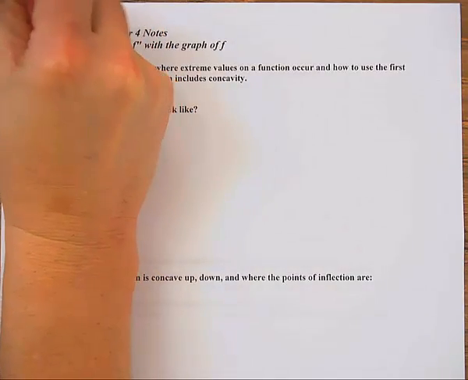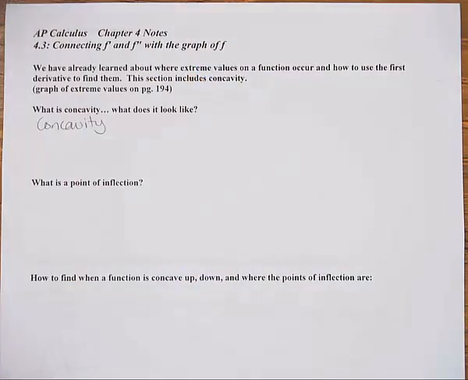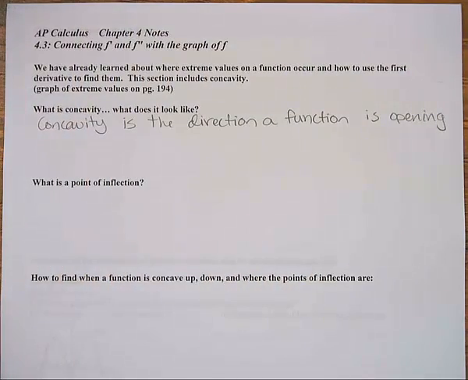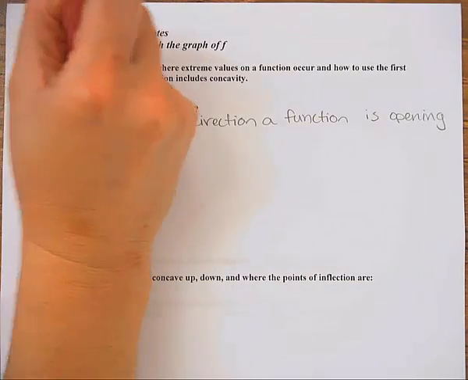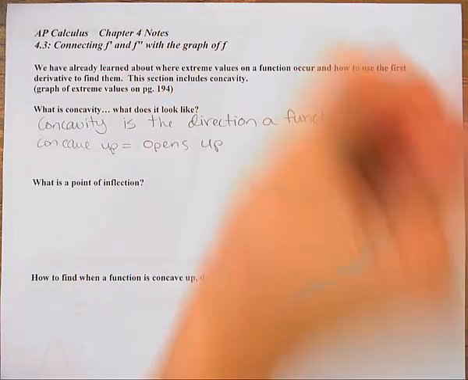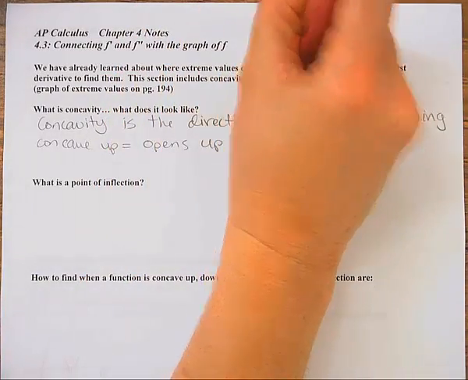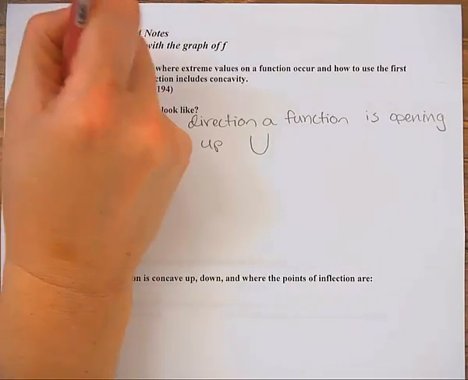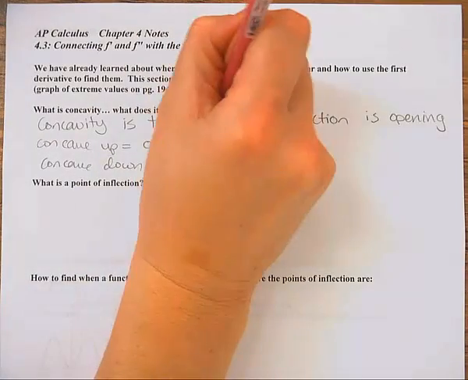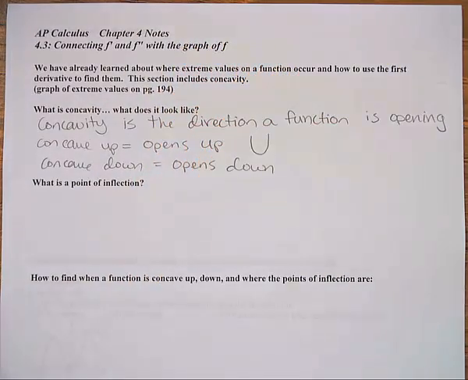So concavity is the direction a function is opening. So if it's concave up, that means the function is opening up, and so that would look like this. Concave down means the function is opening down and would look like that. So that's concavity. So then you might ask, all right, well, what is a point of inflection?